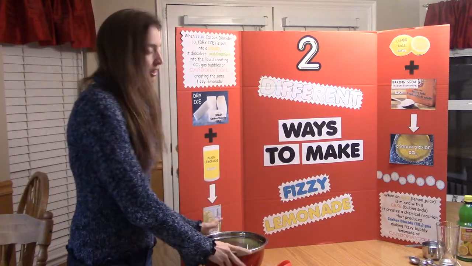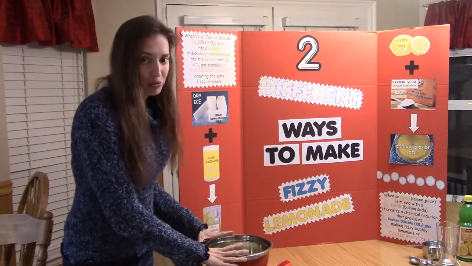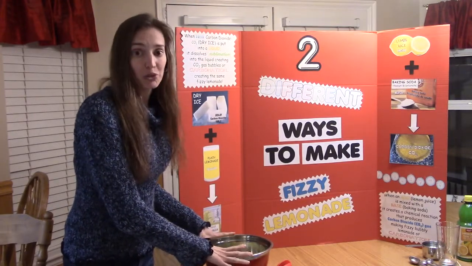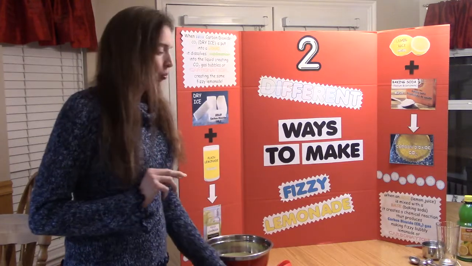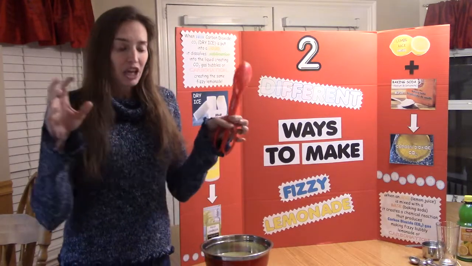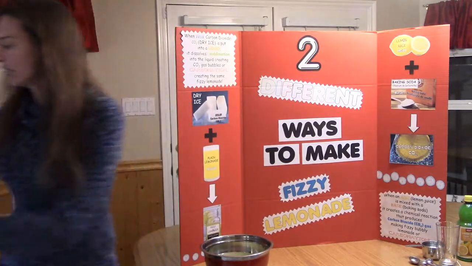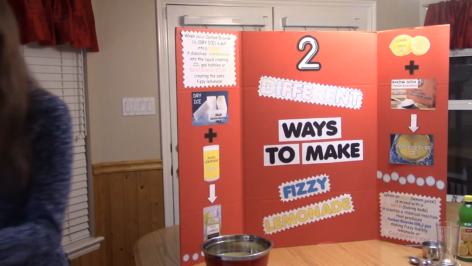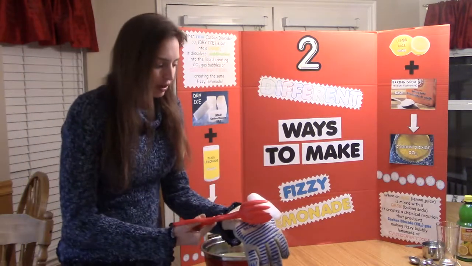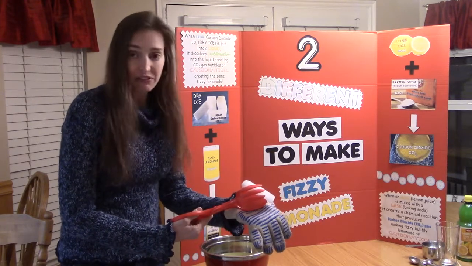So in order to make our lemonade fizzy, we have to get some gas particles, some gas air bubbles inside our lemonade. 2 different ways we can do this. One is to physically put air bubbles into there. Now the way we do that is with some dry ice. Now dry ice looks a lot like ice, but it's a little different.